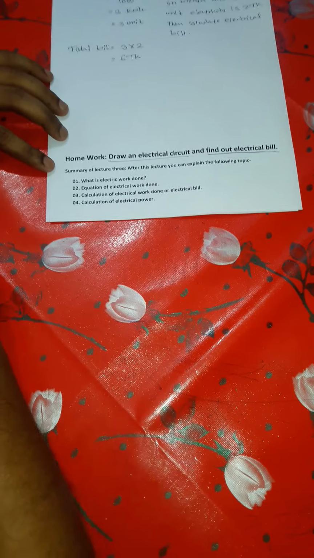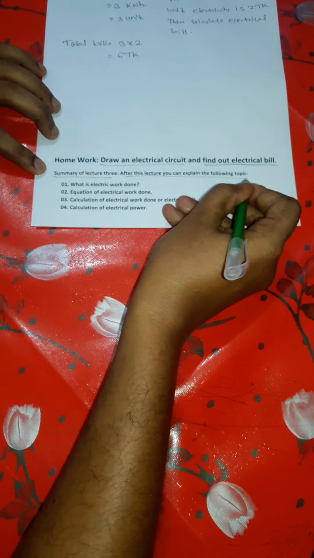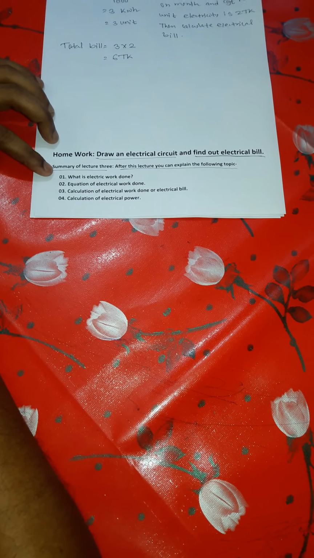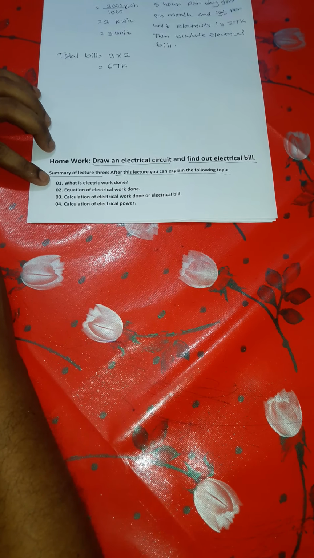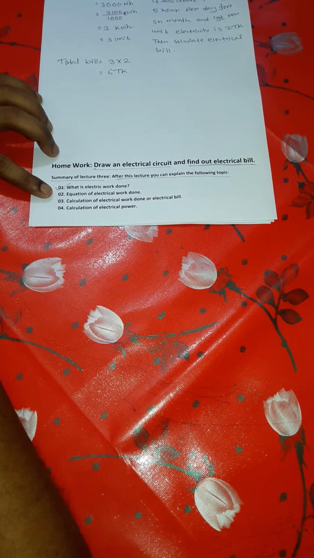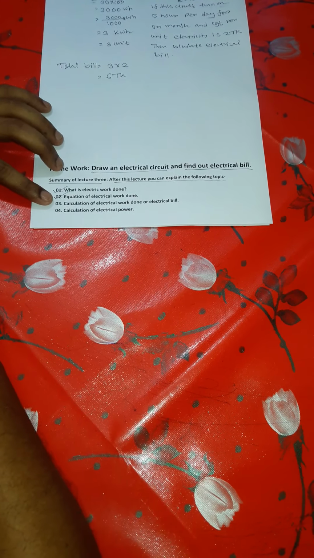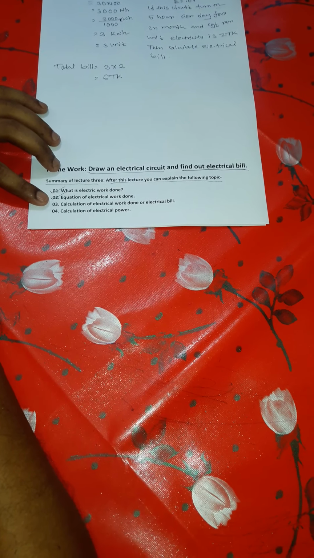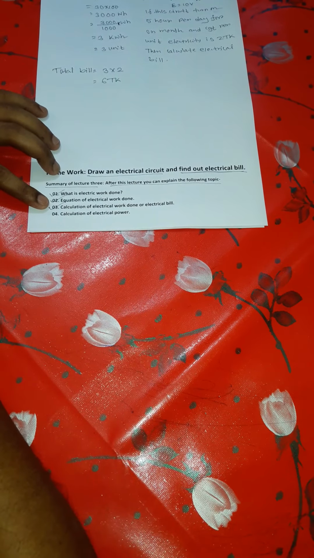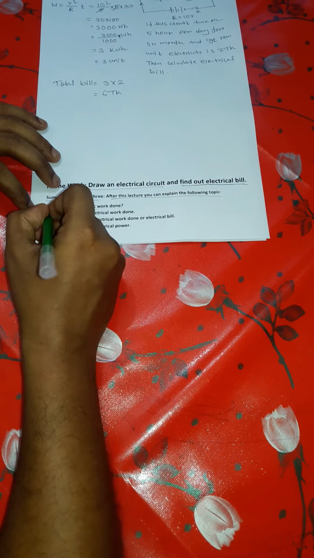Boys and girls, now I am going to give a summary of my lecture 3. You see boys and girls, after this lecture you can explain the following topics. Number 1, what is called electric work done. Number 2, the equation of electric work done. Number 3, calculation of electric work done or electric bill. Number 4, calculation of electric power. So this 4th thing is the very important topic of this chapter.